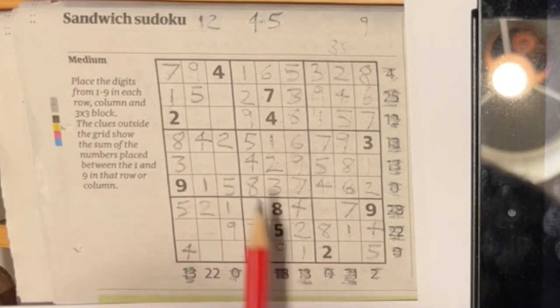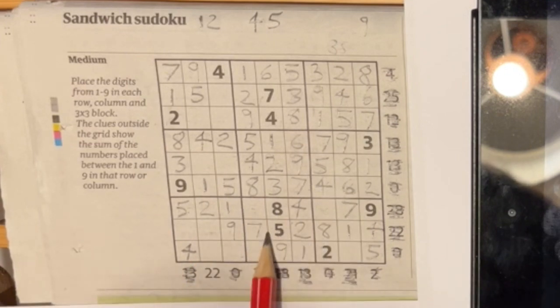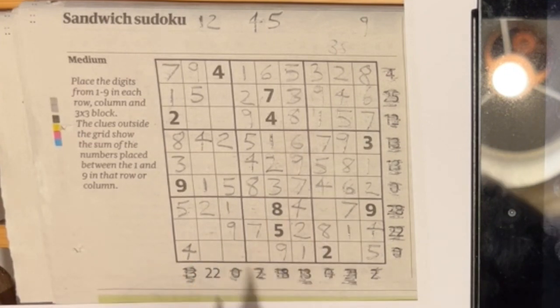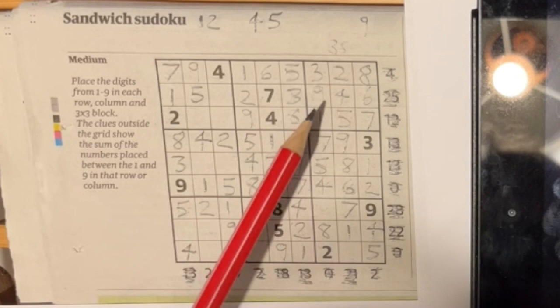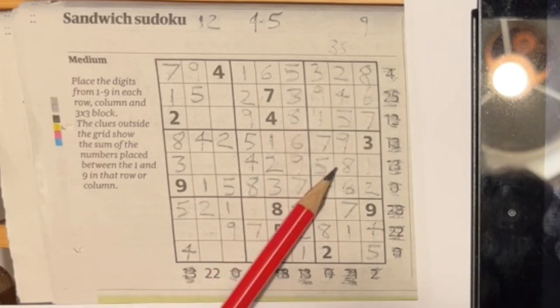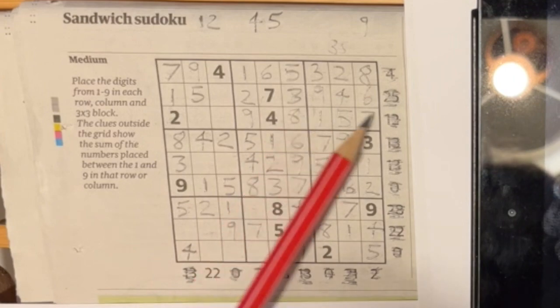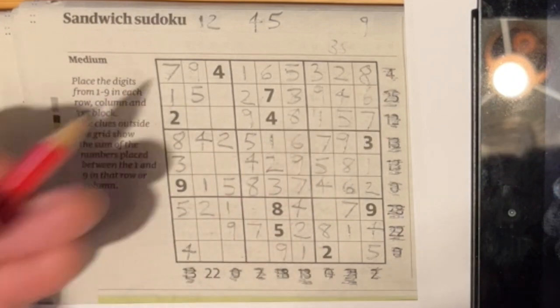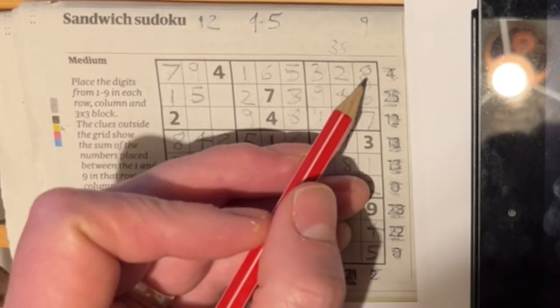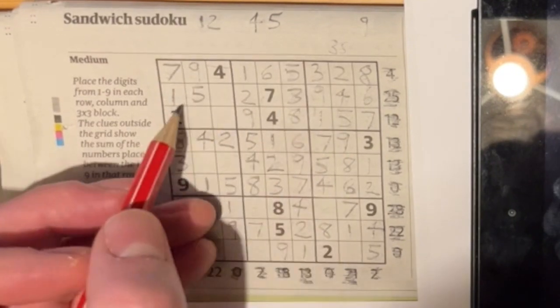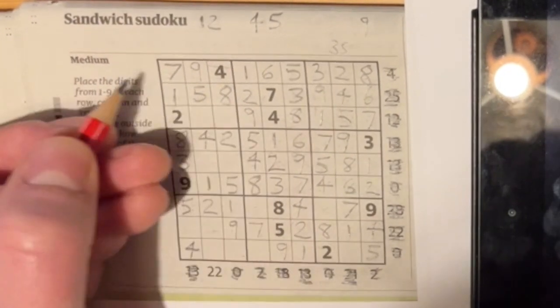That has to be a 7, but we don't know. 7, 7. One of those is a 7. We don't know. The 8. We've got the 8s there. Okay, good. So we've got 8 going across, 8 going across, so that has to be the 8 for that one.